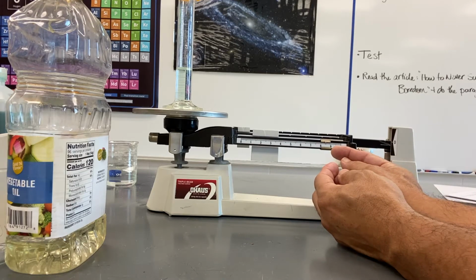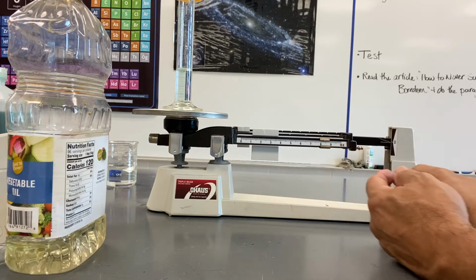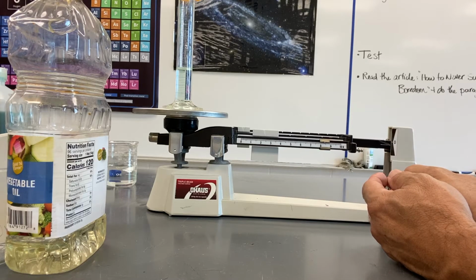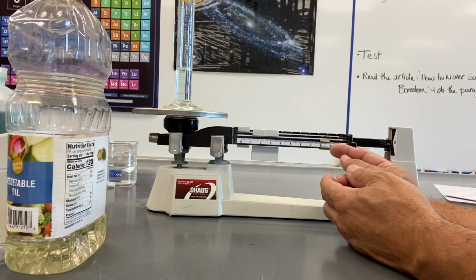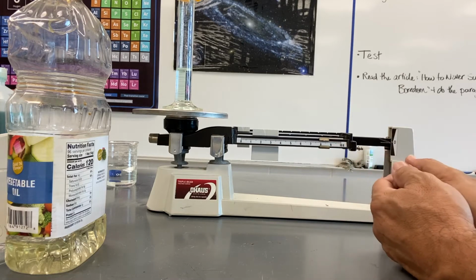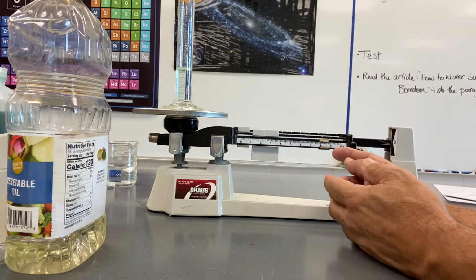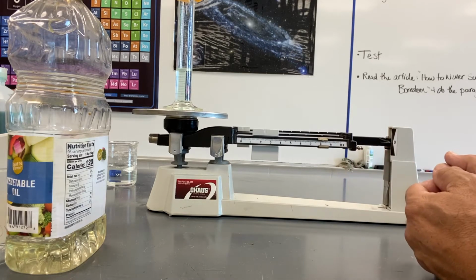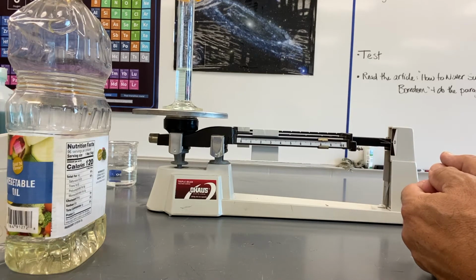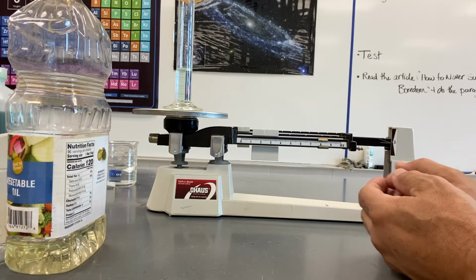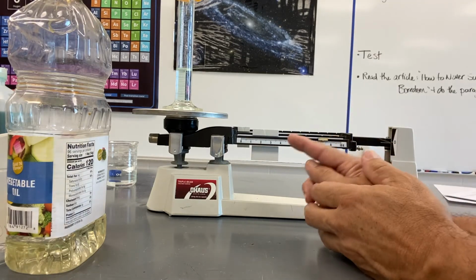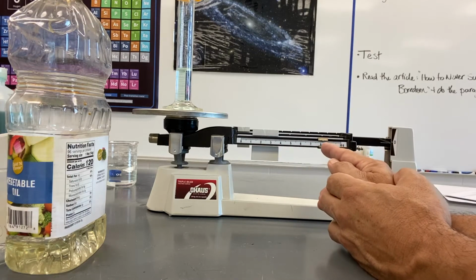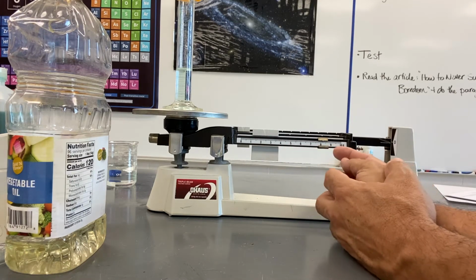And just a touch back. One more. And one more. All right, I don't think we're gonna get any closer than that, but I'm gonna try. So right now we're at 108.2 grams.